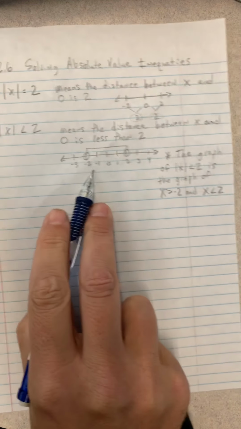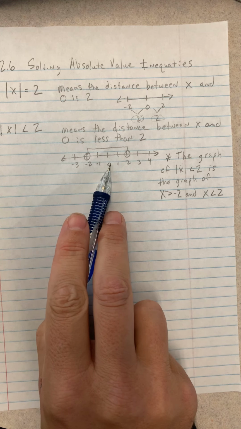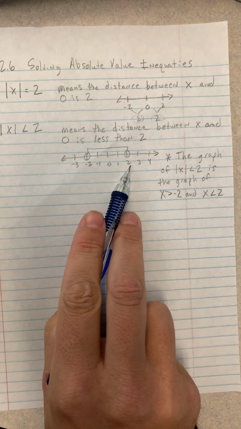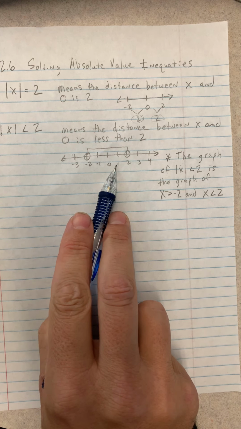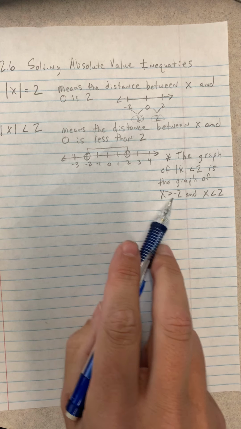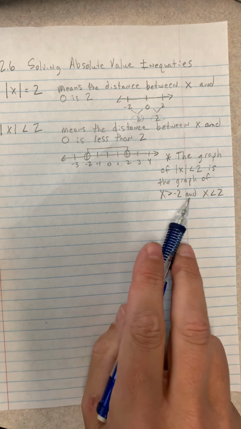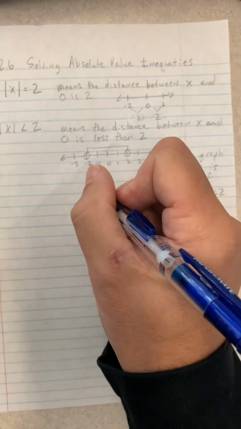And if I look at this graph right here, that's exactly what it's showing. X's that are greater than -2 and x's that are less than 2, not including 2. And if we remember back, compound inequality is saying I just take the intersection of these graphs and I can write it as a single inequality.